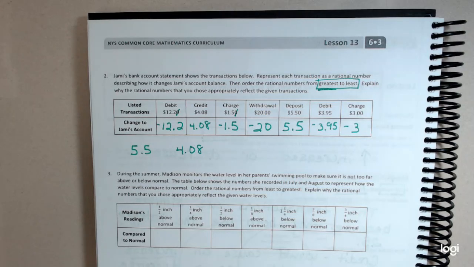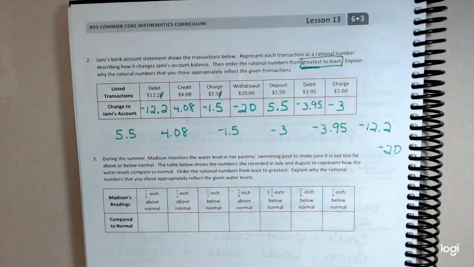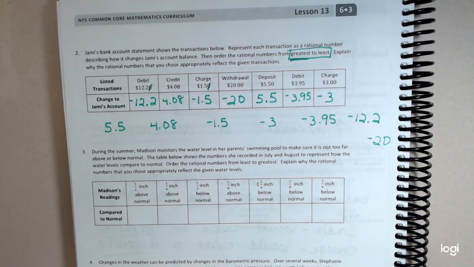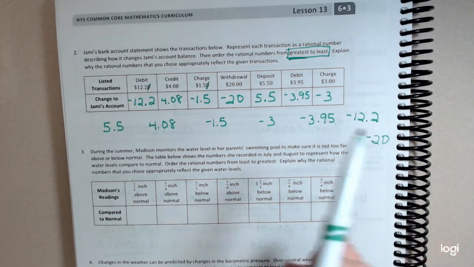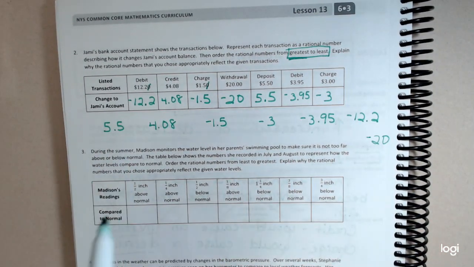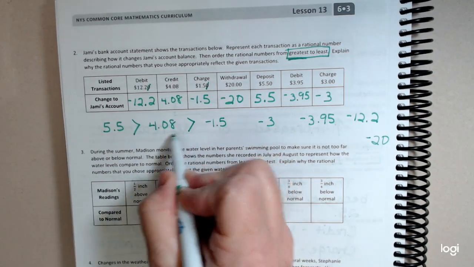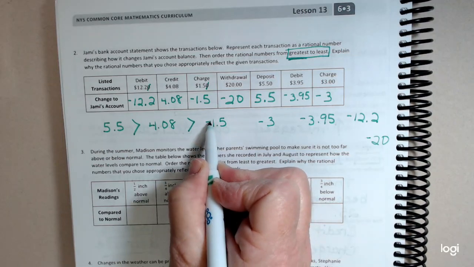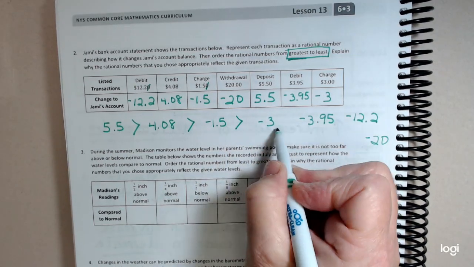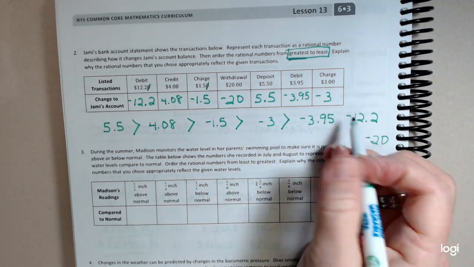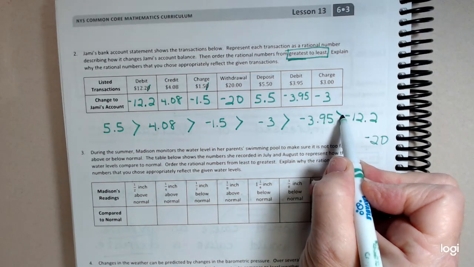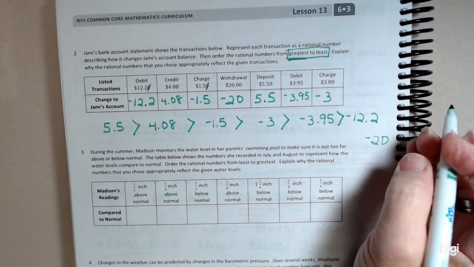Pause your video so that you can practice it, and then you can turn it back on to see if you got it correct. So if you notice, I wrote too big, so my negative 20 had to go down here. So I have 5.5 is greater than 4.08. 4.08 is obviously greater than negative 1.5. Negative 1.5 is greater than negative 3. Negative 3 is greater than negative 3.95. Negative 3.95 is greater than negative 12.2.